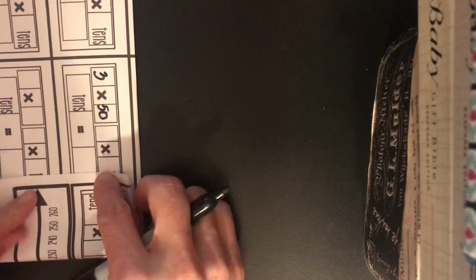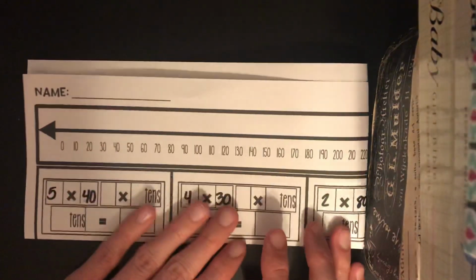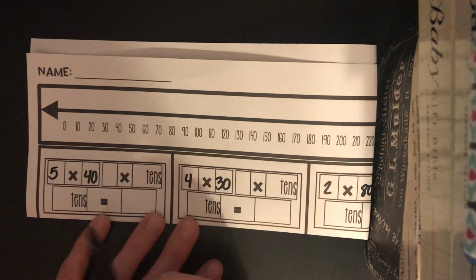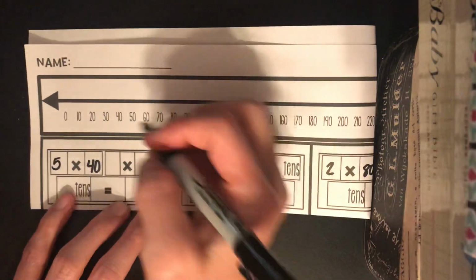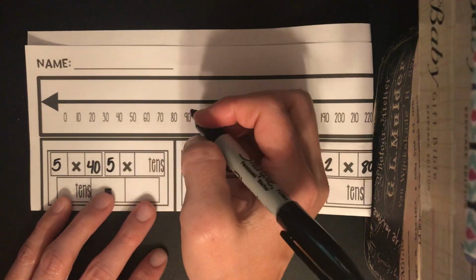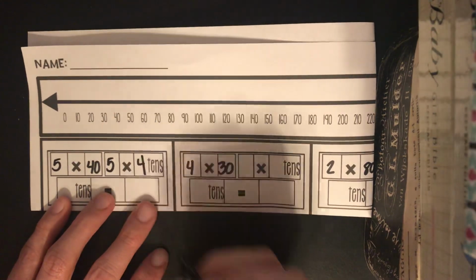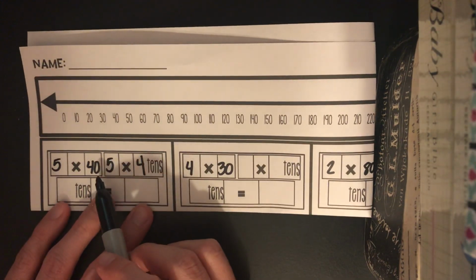Let's see if I can fold it a little bit so you can see all of it in the picture. Sorry, I should have done that before. All right, 5 times 40. We're going to do that one. I could also say I'm doing 5 times 4 tens, because 4 tens is the same as 40.